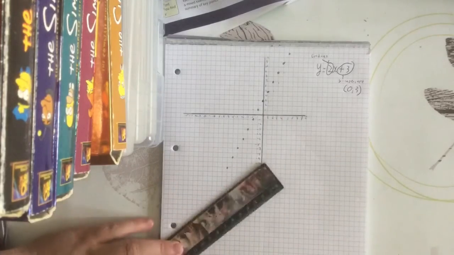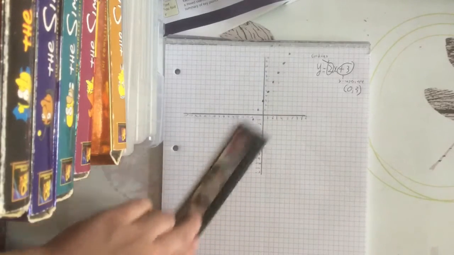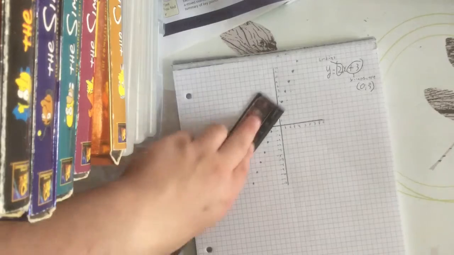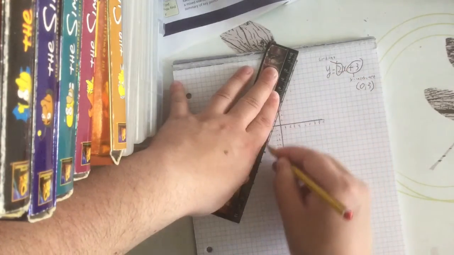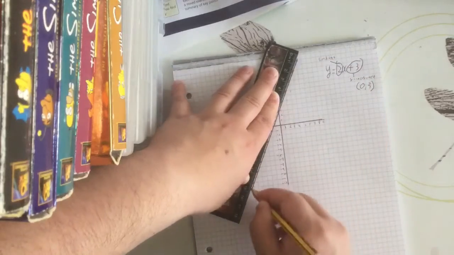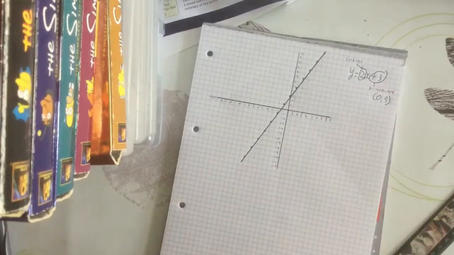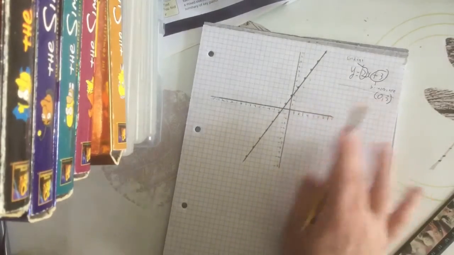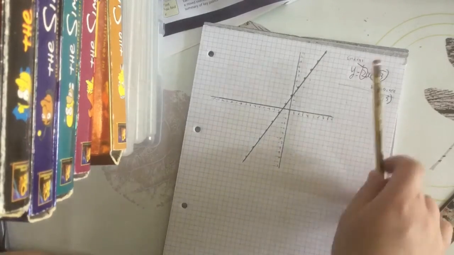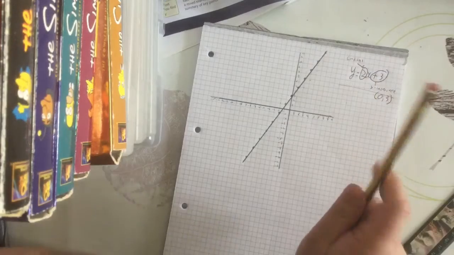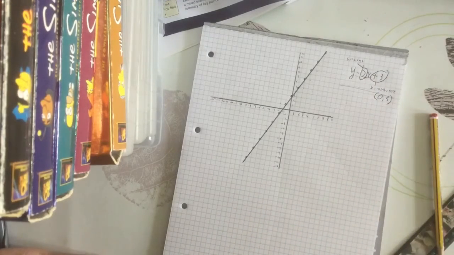Now, as you can see from that, we've now got loads of dots. So what do we have to do? We join them together. And from that, we have made the line y equals 2x plus 3. And all you needed to know was the gradient and the coordinates of the y-intercept.